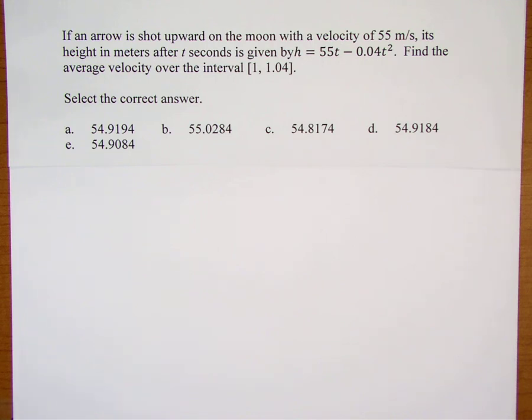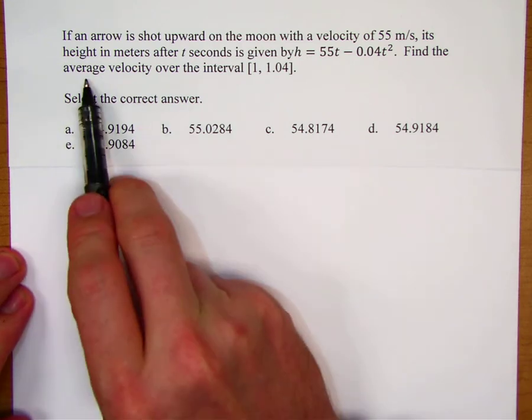Alright, here we have another velocity problem. If an arrow is shot upwards on the moon with a velocity of 55 meters per second, its height in meters after t seconds is given by h equals 55t minus 0.04t squared. Find the average velocity over the interval 1 to 1.04. Big words here, average velocity.